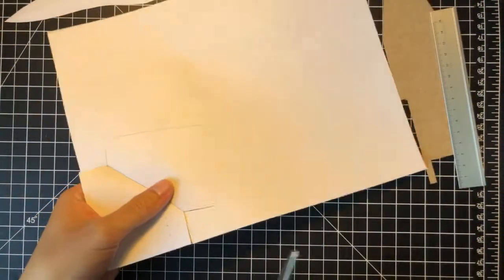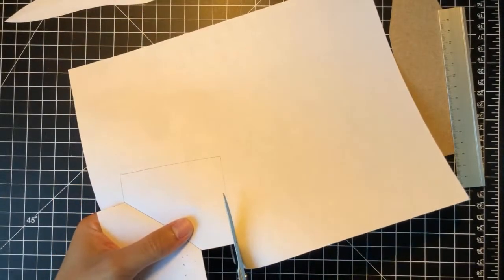But I like this one. It's relatively simple. Easy, straightforward.